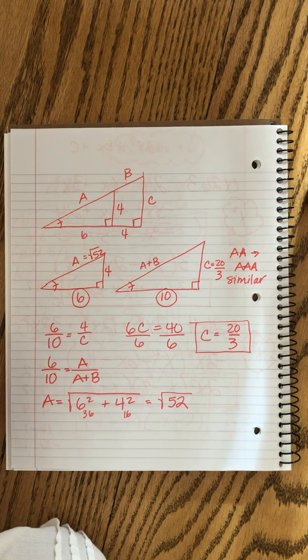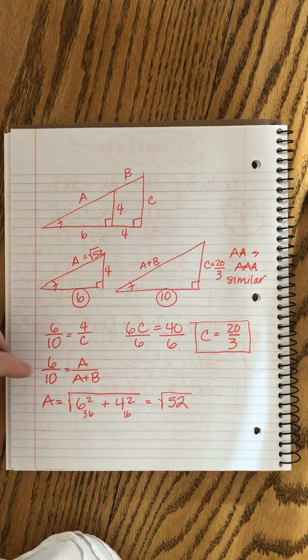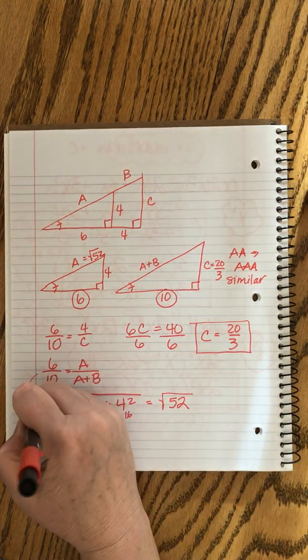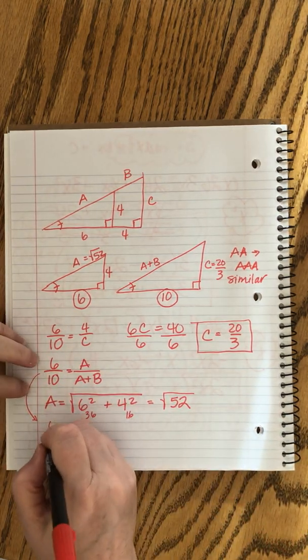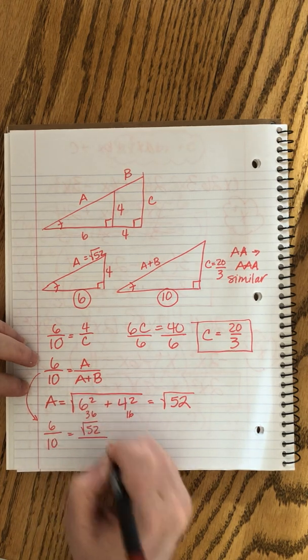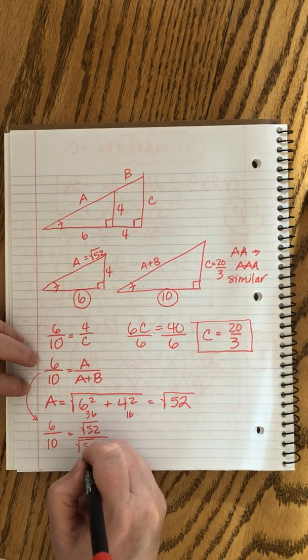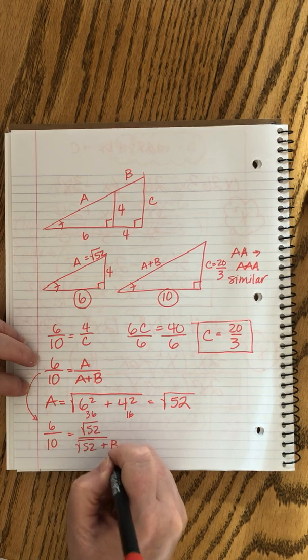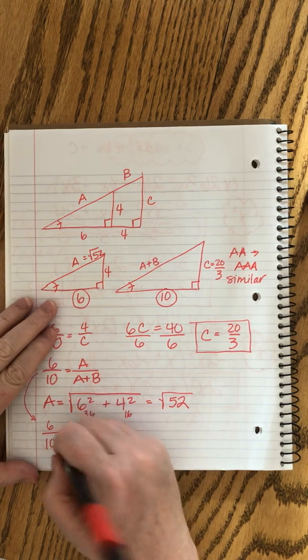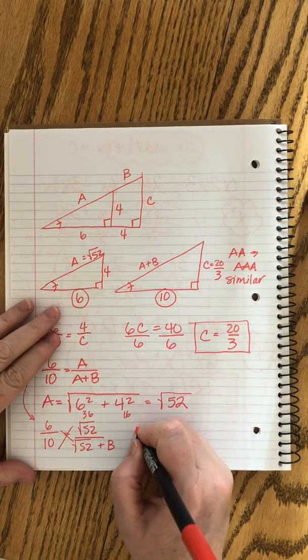So what we can do now is put that in here, which is going to make a bit of a mess. I'm going to go down so I have a little bit more room. 6 over 10 equals square root of 52 over square root of 52 plus b. Oh, that looks like a nightmare, but let's just pretend it's going to be all right.